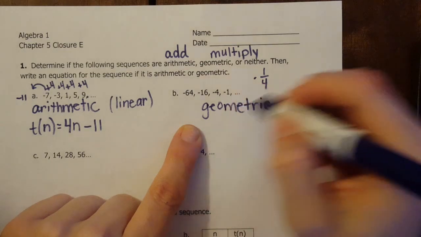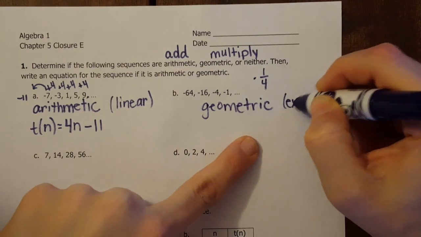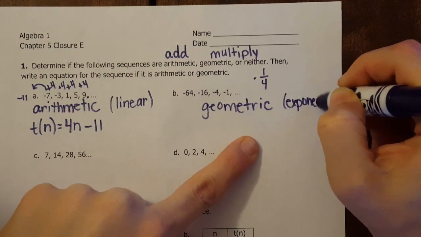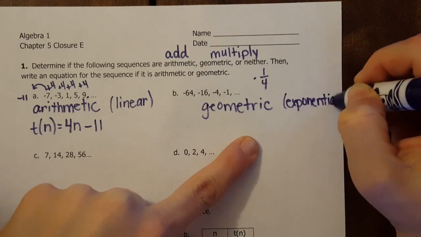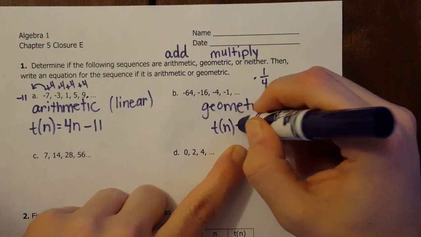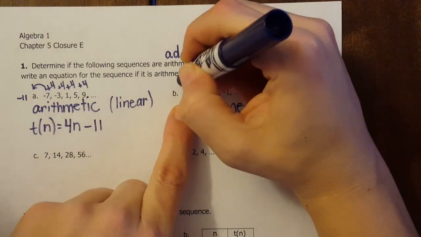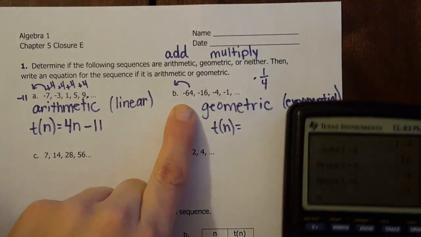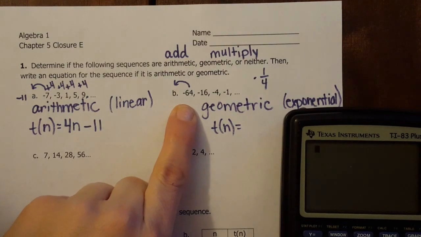And so geometric is an exponential function. If we graph it, it's going to curve. So t of n equals my starting value. So I need to go backwards. There's a couple different ways you could do this.